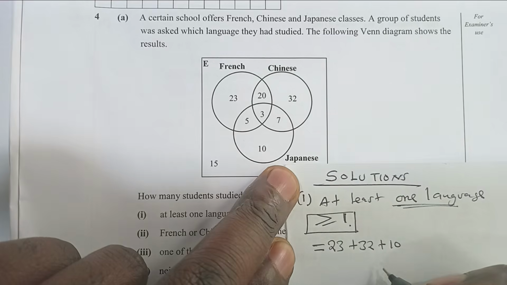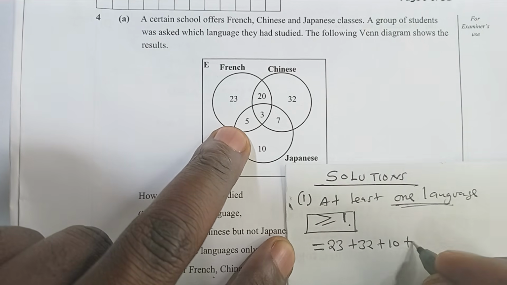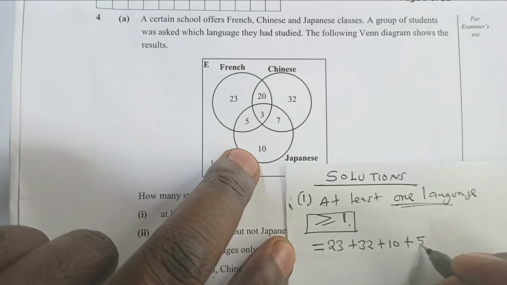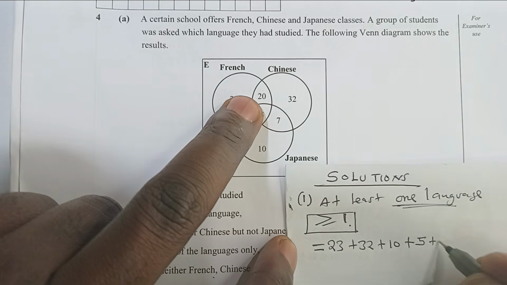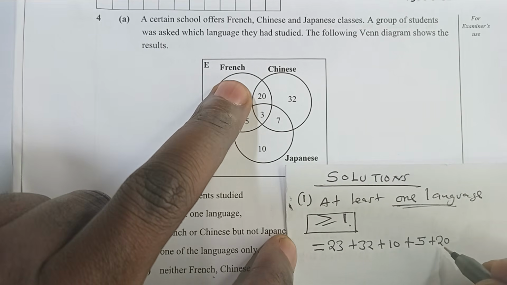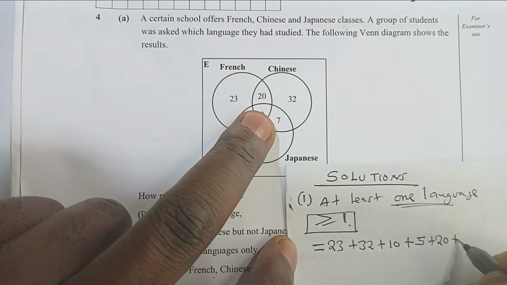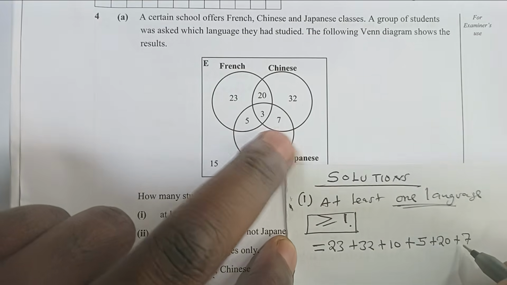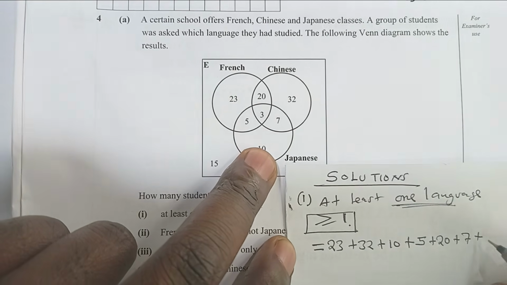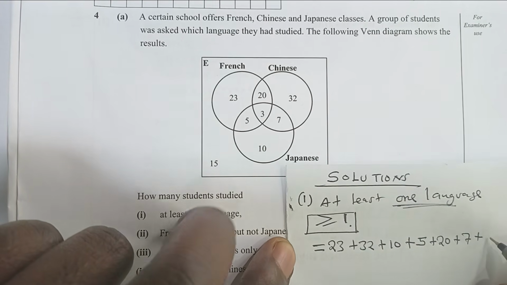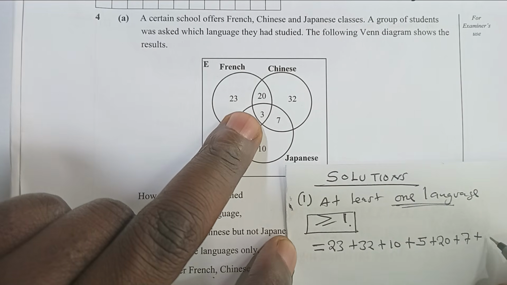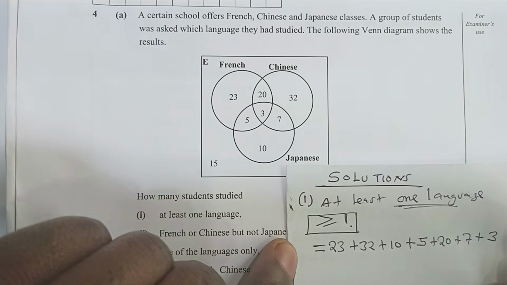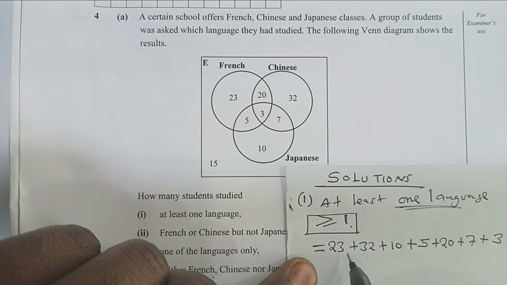Because it is at least, we continue, plus those that studied both French and Japanese, which were 5, plus 20 that studied French and Chinese, plus 7 that studied Chinese and Japanese, plus 3 that studied all the 3 languages.